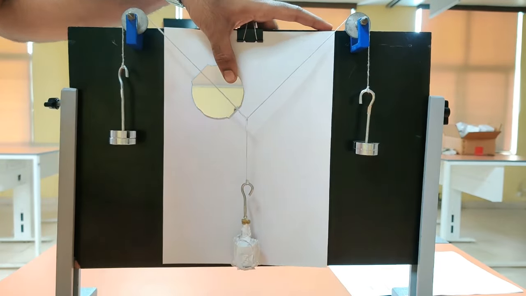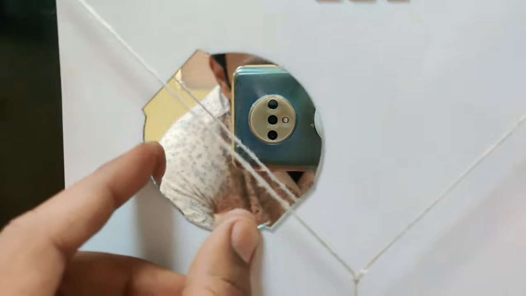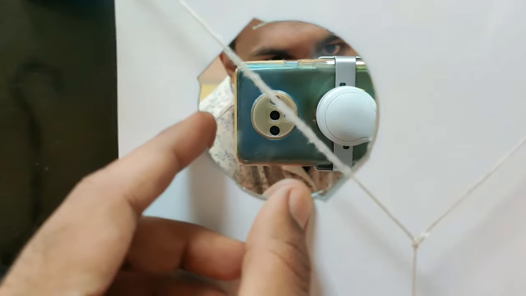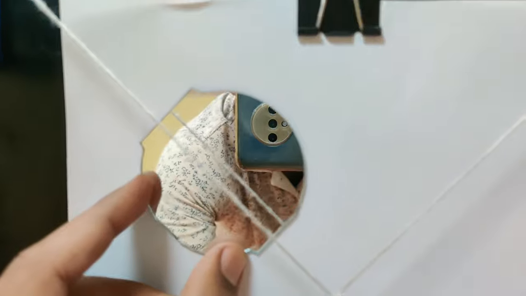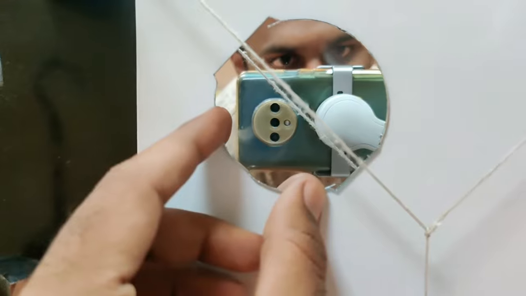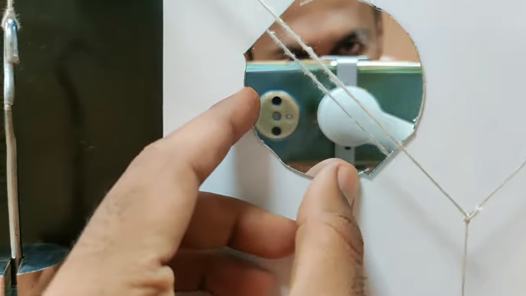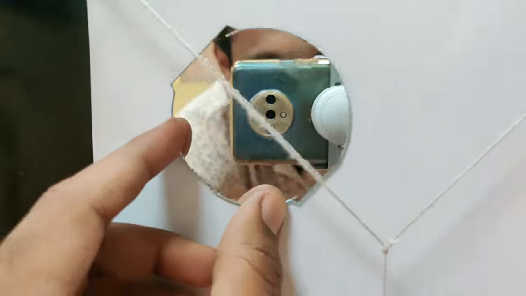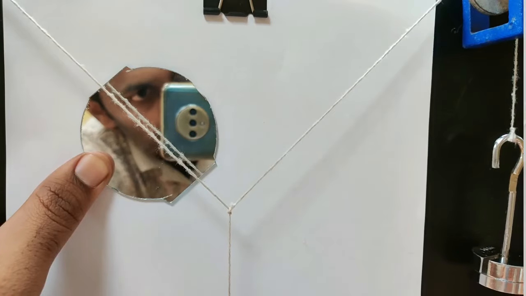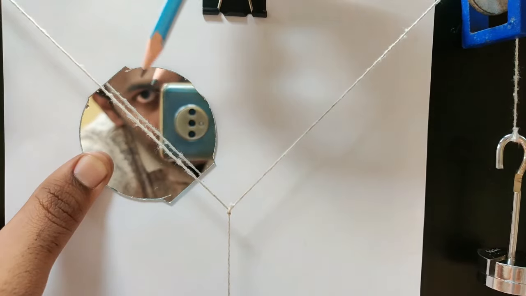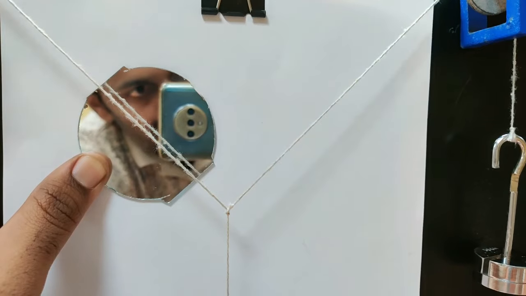I will show that now clearly, and then we'll make the marking. Okay, now you can observe I have held the plane mirror behind the thread. So here you can see the thread as well as the thread's image. There you can observe the image of the thread, right? As I am moving the mobile, you can see the image of the thread moving there in the mirror. You can see the image of the thread in the mirror, plus the thread itself.